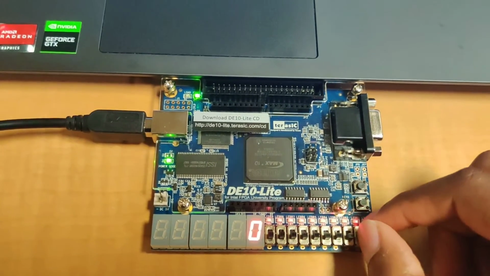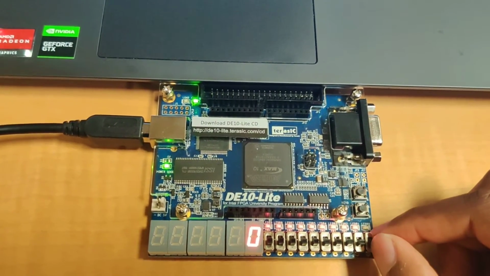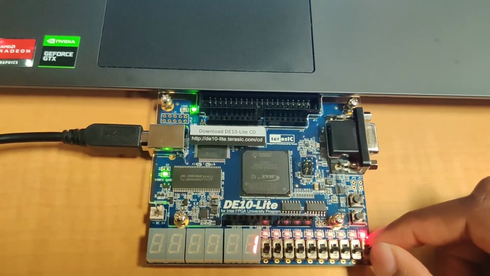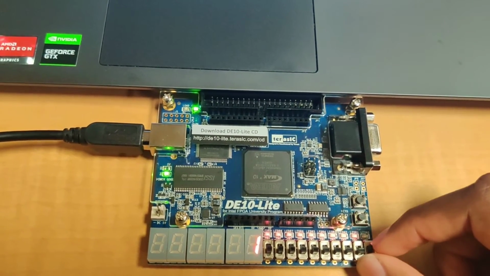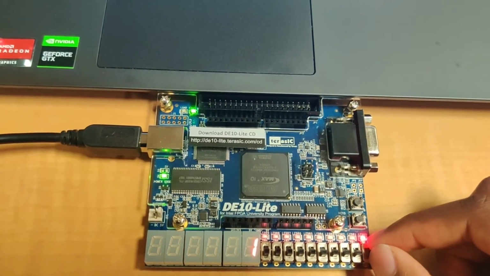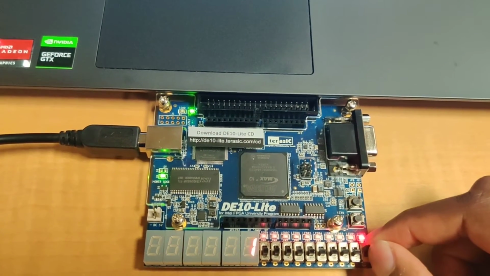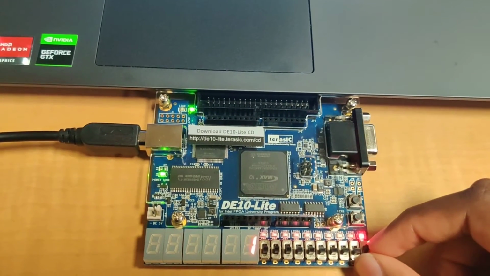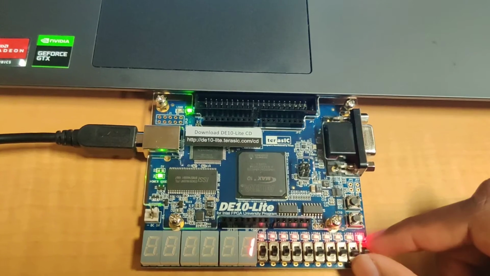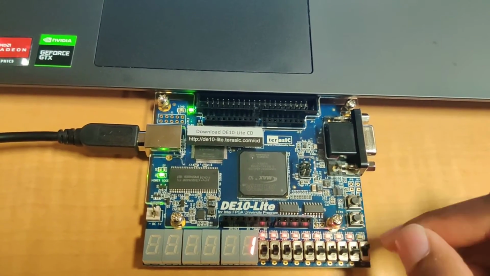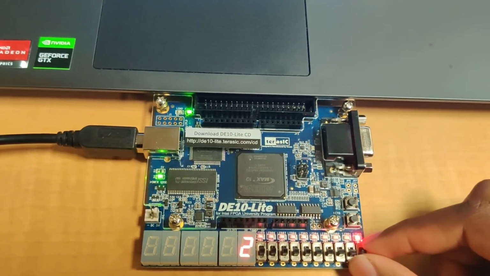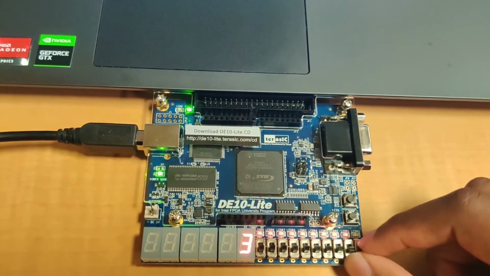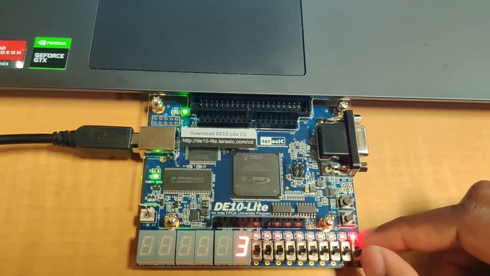So at a reset, 0, 0, 1. 0, 0, 1, change. 1, change, 0, 0.